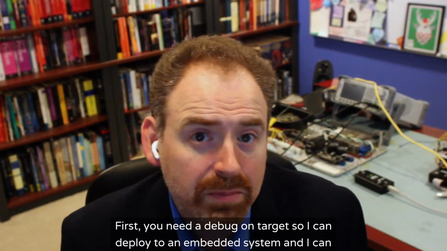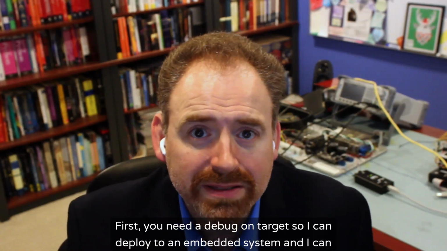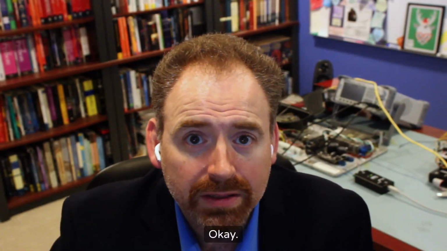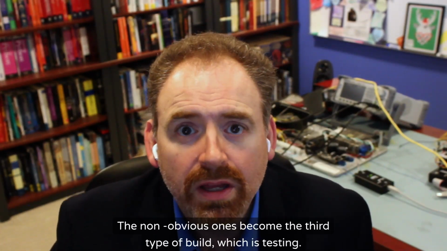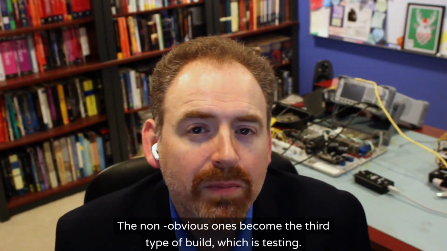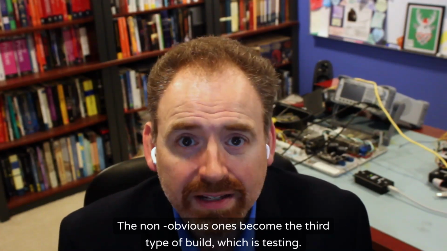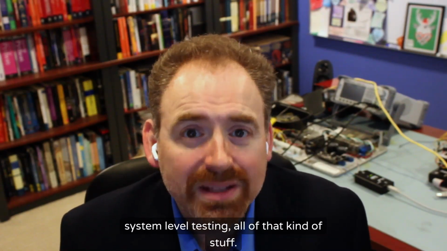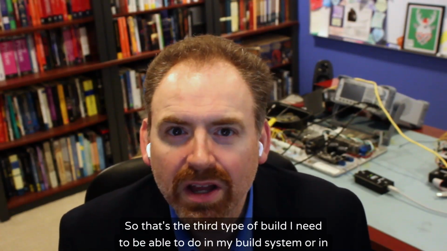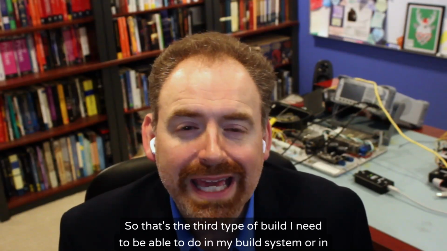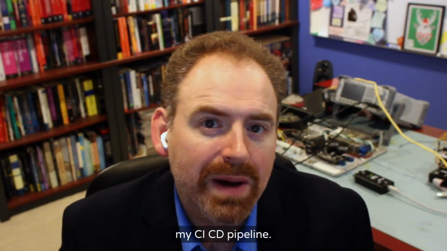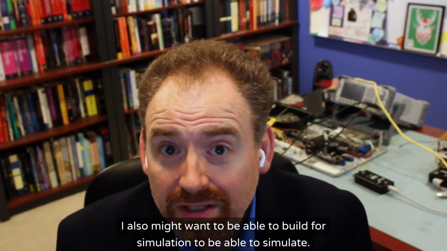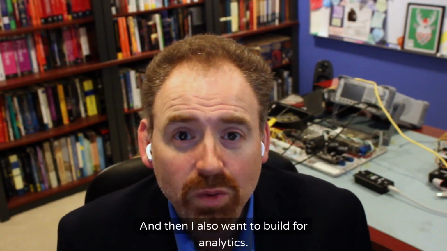First, you need a debug on target, so I can deploy to an embedded system and debug it. Second, I need a release build for that embedded target. Those are the obvious ones. The non-obvious ones start with the third type of build, which is testing. I need to be able to run unit tests, integration tests, regression testing, system level testing, all of that kind of stuff. So that's the third type of build I need to be able to do in my build system or in my CI/CD pipeline. I also might want to build for simulation, to be able to simulate. And then I also want to build for analytics.